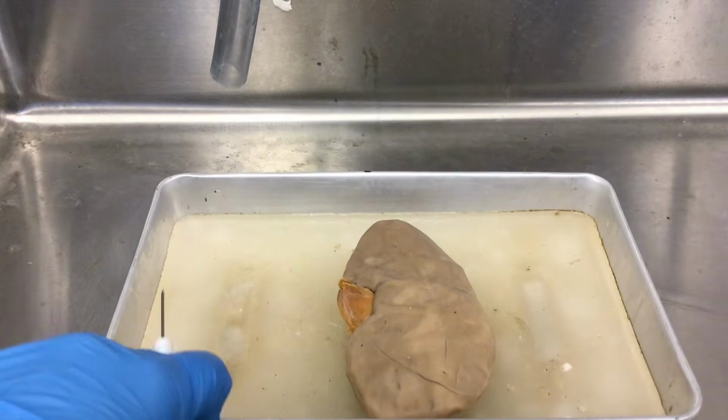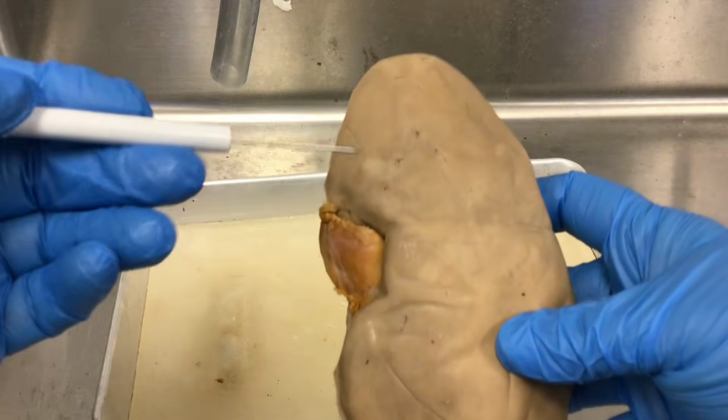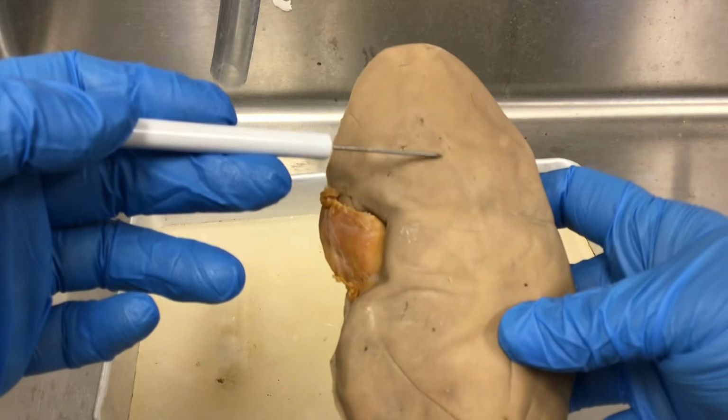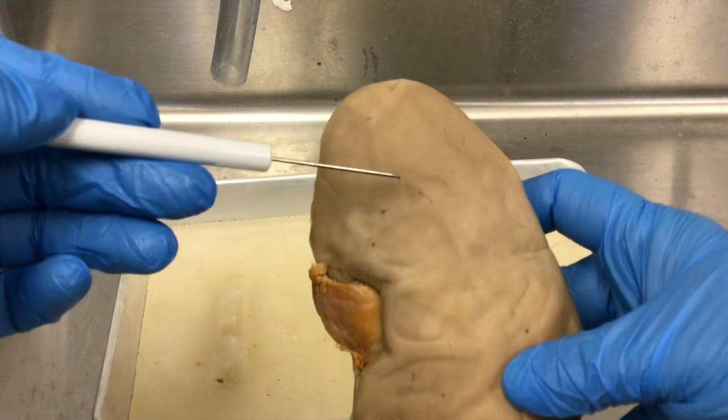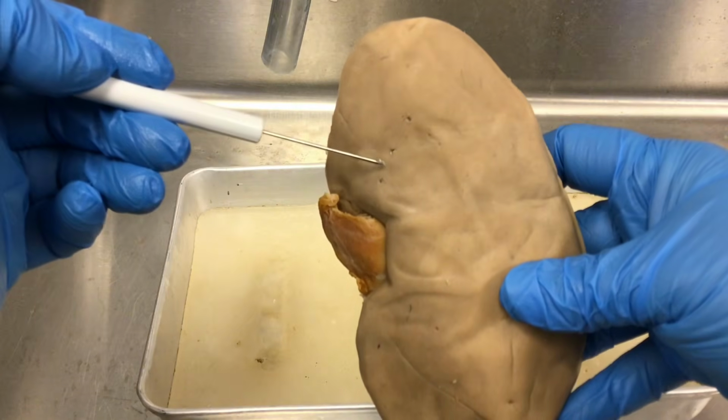In this video, I'm going to do the kidney dissection. So this is a pig's kidney. All the connective tissue has been removed, but what you can see is this smooth outer covering. This is called the renal capsule.